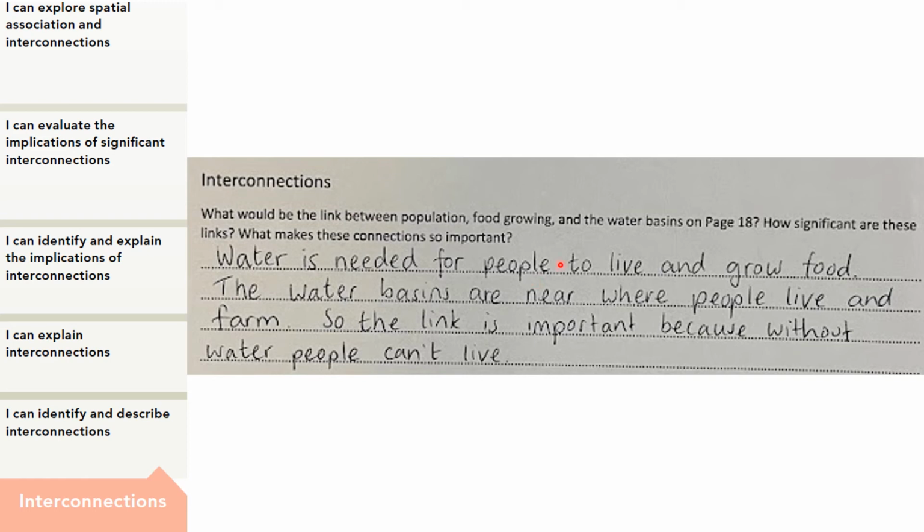So, can they identify and describe interconnections? Water is needed for people to live and grow food.